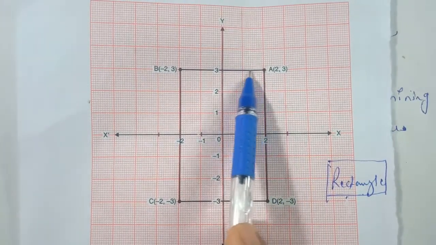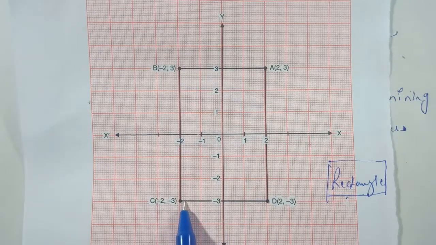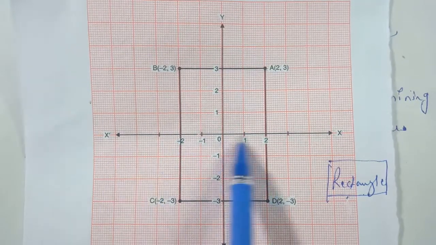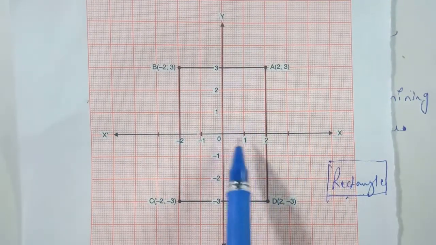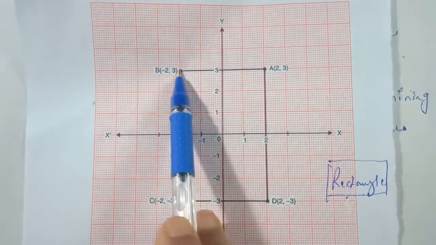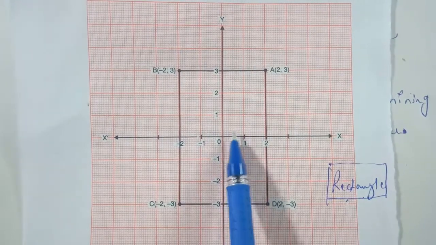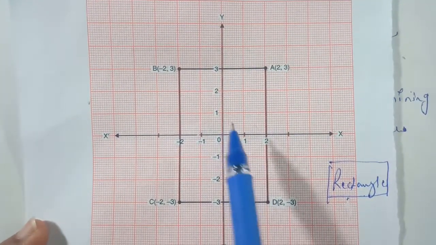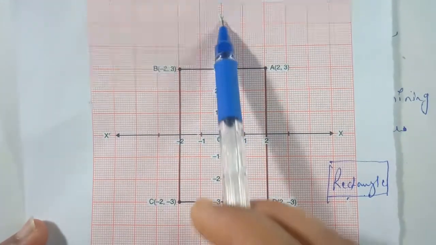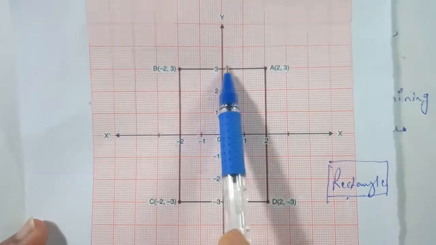If you observe, line AB is horizontal. Line DC is also horizontal. And which axis is horizontal? The x-axis is horizontal. So we have to compare the length of AB according to the x-axis. If we come to the first half part, since the y-axis is there, the y-axis is dividing the line AB into two parts.